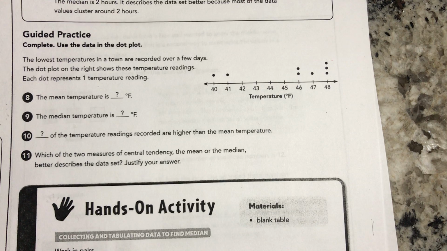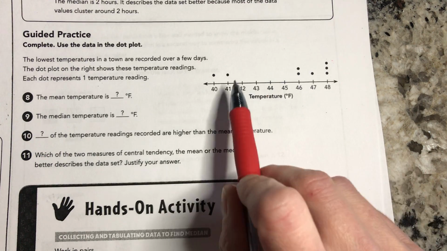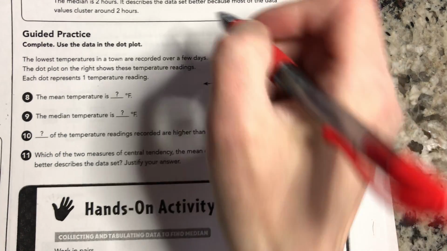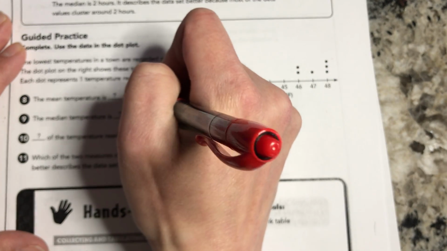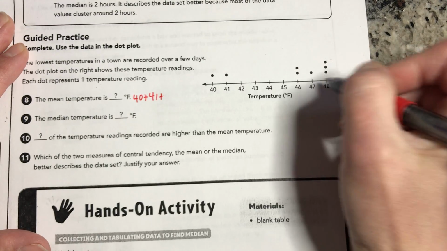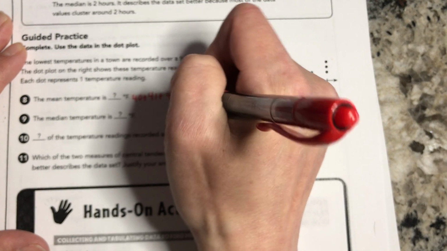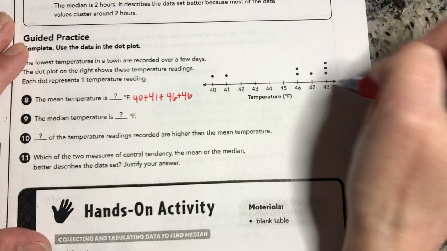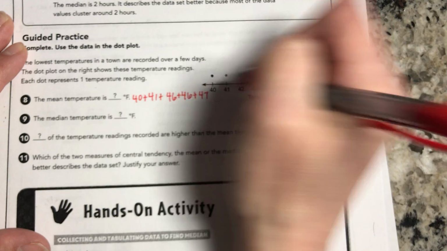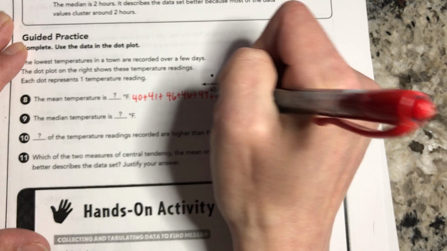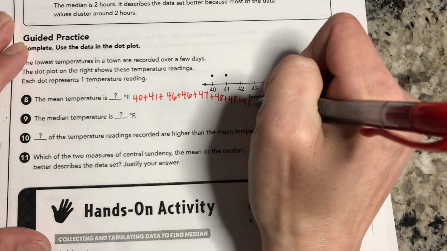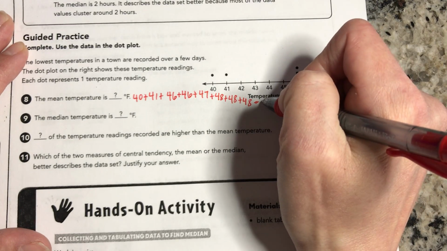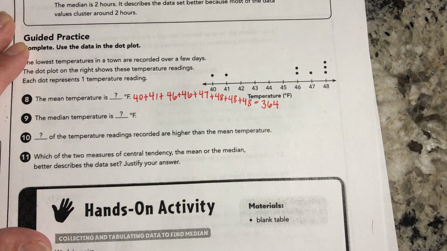Okay, so what is our mean? How are we going to find that? Do we remember? We need to take all of these numbers and divide them by however many readings there were. So I'm going to say 40, there's our first dot, plus 41, plus 46. There's 2 46s. Agreed? Plus 47, plus 3 48s. So 48 plus 48 plus 48. And what does that equal? Altogether, 364.